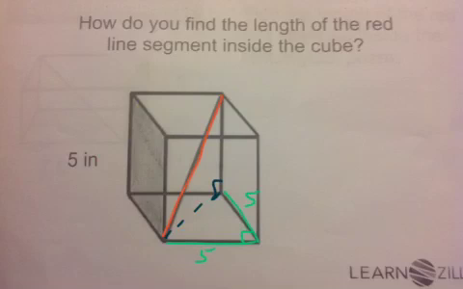So I'm going to go ahead and use the Pythagorean theorem. I'm looking for the hypotenuse, so I'm going to be adding. I'm going to take 5 squared plus 5 squared. So 5 squared is 25, 5 squared is 25. 25 plus 25 is 50. Therefore, the blue line is the square root of 50.